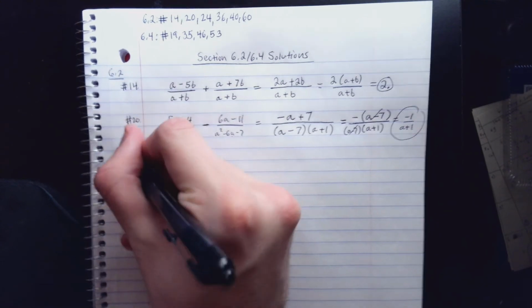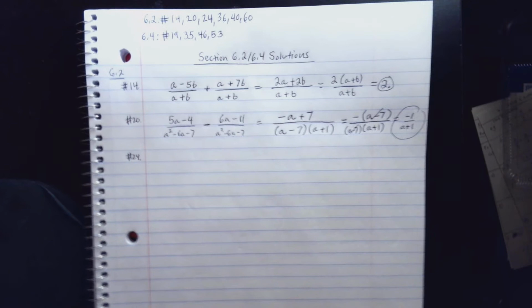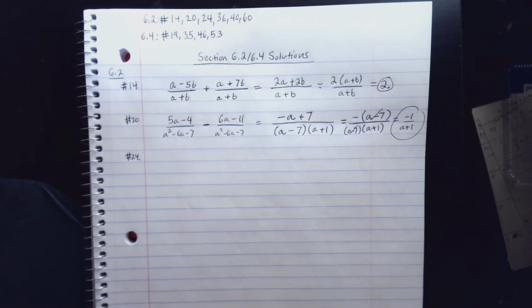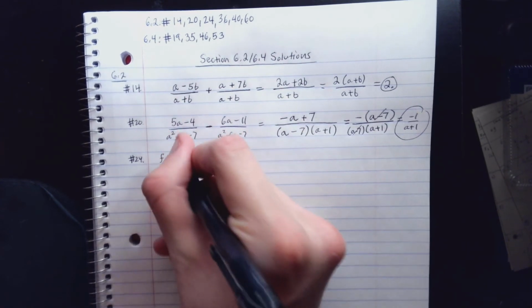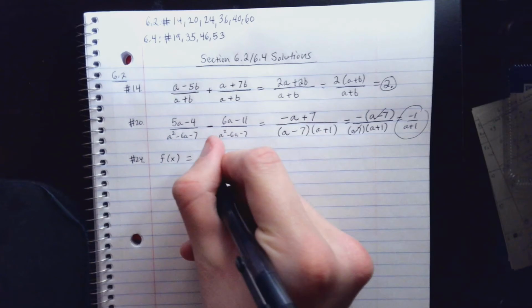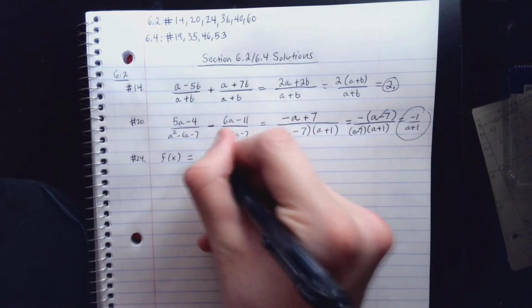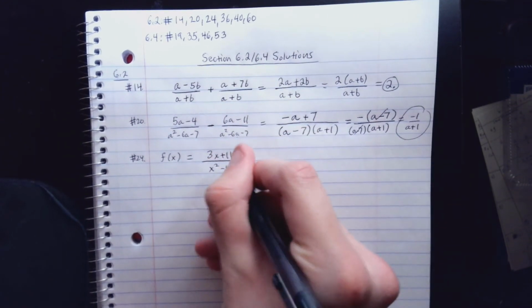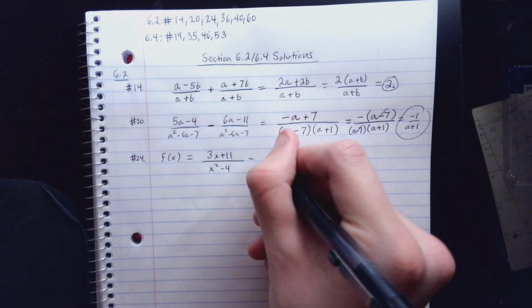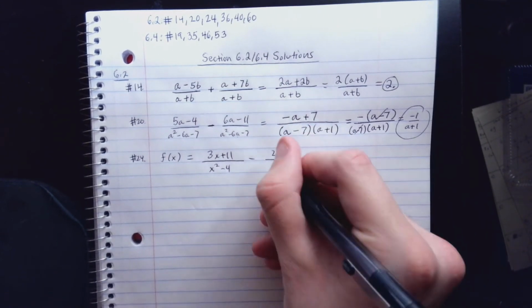Number 24 is next. Number 24 has us finding a simplified form for f of x and listing all restrictions on the domain. So they give us the following function. They give us f of x is equal to 3x plus 11 over x squared minus 4, minus 2x minus 8 over x squared minus 4.